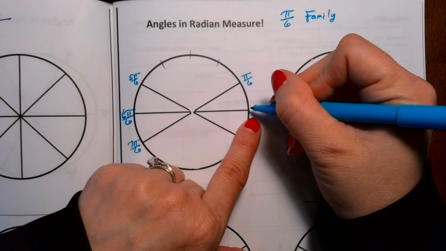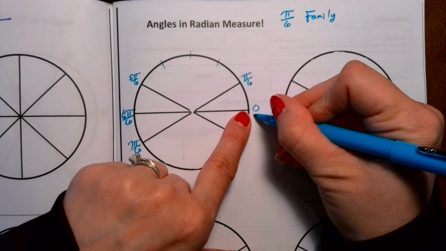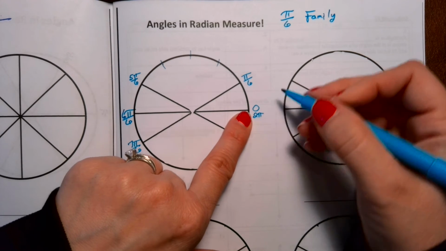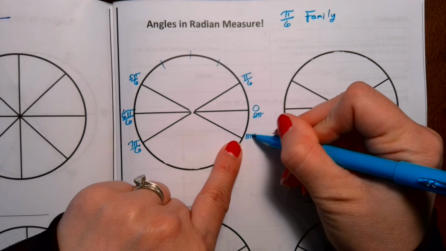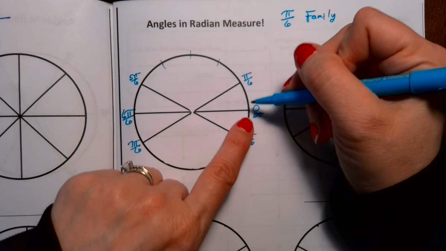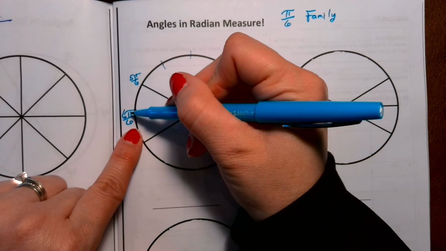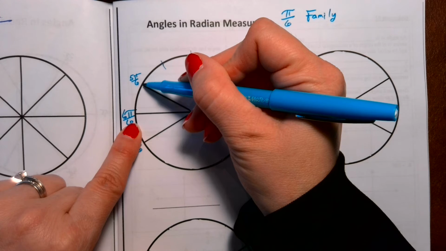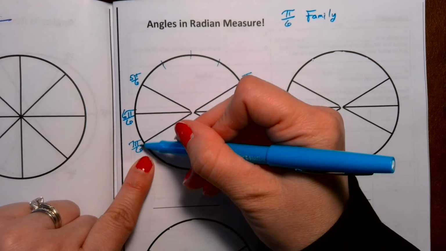Let's go to the very end. Out of 6, this would be 12 out of 6, wouldn't it? 12 divided by 6. So what comes right before 12 out of 6? 11 pi over 6. So once again, here's how I want you to think. 1 out of 6. Skip way over here. If this is 6 out of 6, right before would be 5 out of 6, and then 6 out of 6, and then comes 7 pi over 6.